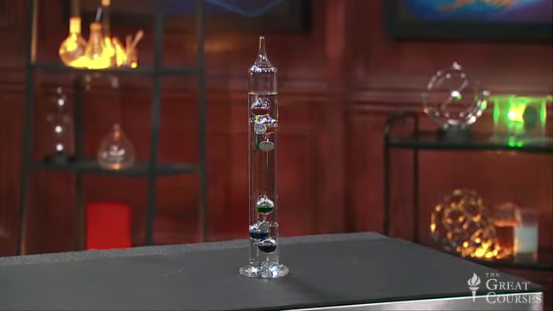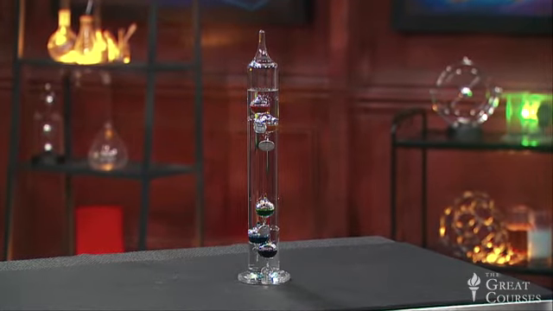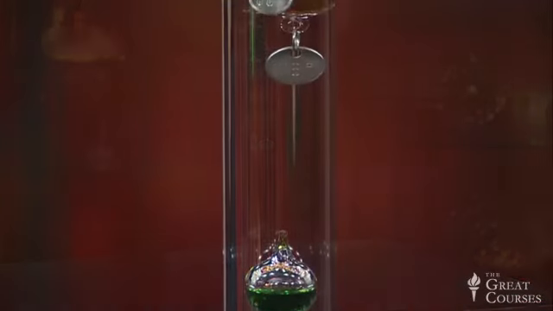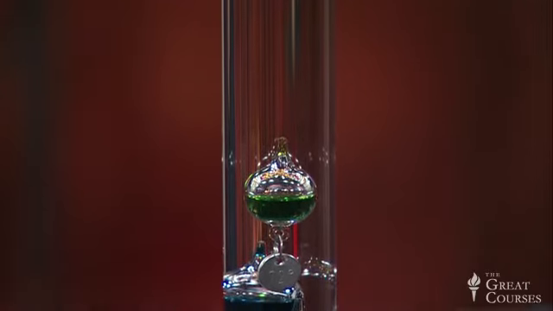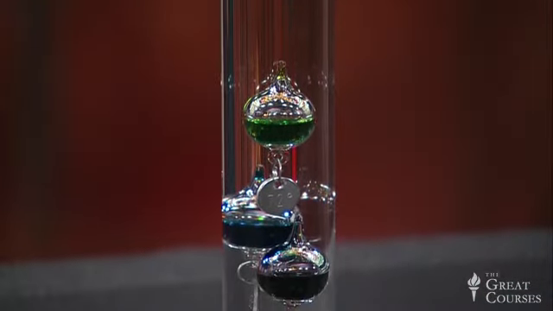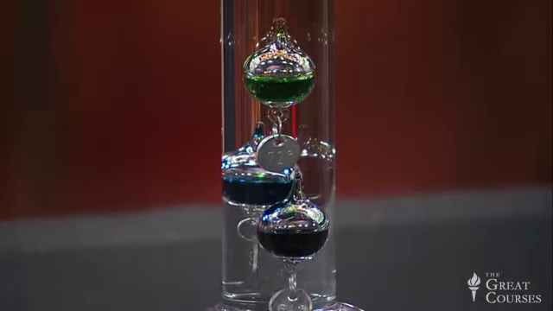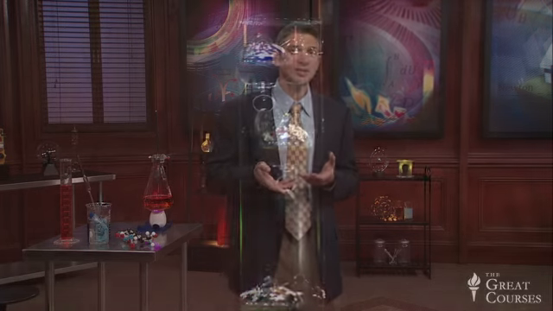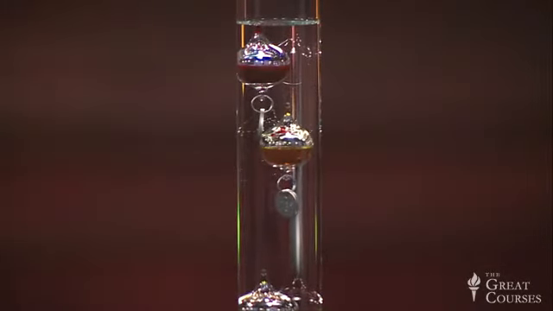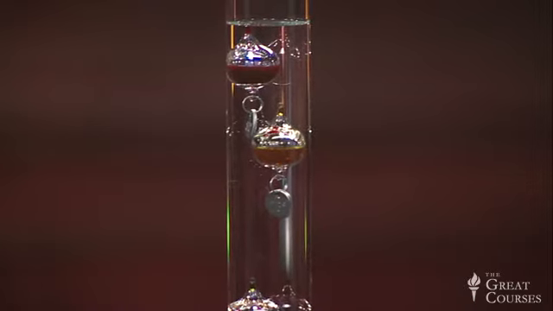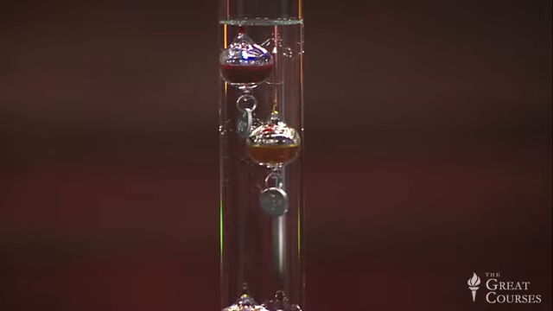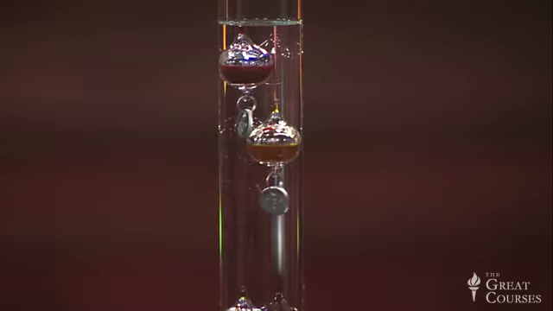5 bulbs of different densities are used in this case, each one carefully calibrated to be exactly equal to the density of water at a particular temperature. The bulbs are then placed in a tube filled with water. So, if the temperature is, say, 76 degrees Fahrenheit, the bulb representing 76, that is, the one whose density matches the density of water at exactly 76 degrees Fahrenheit, that bulb floats around in the middle, as shown.